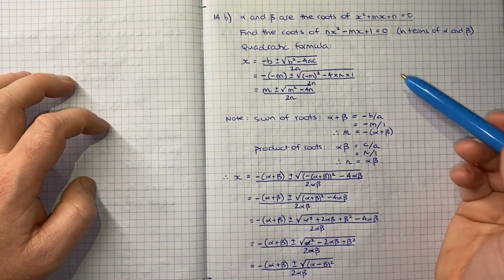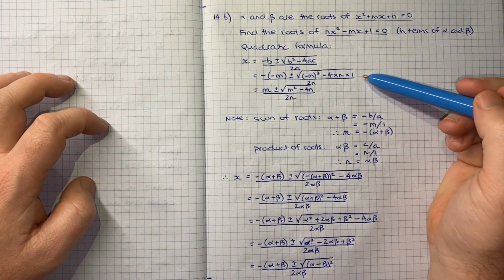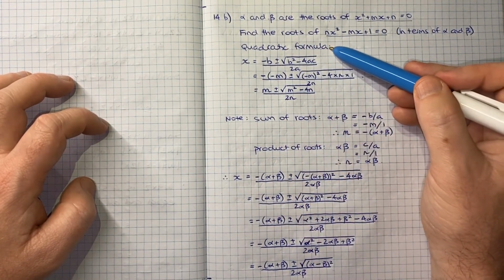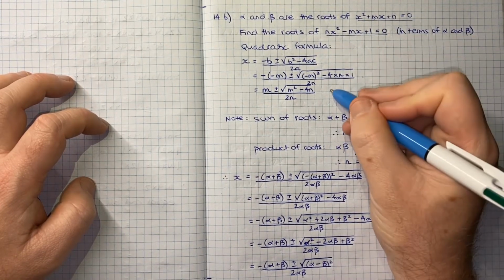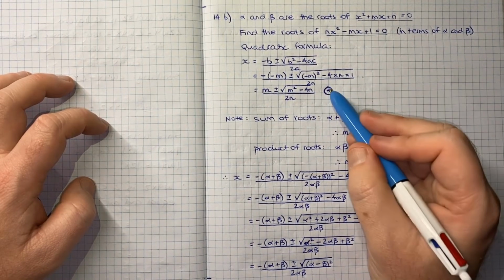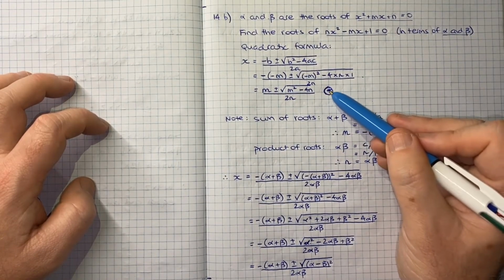I guess a lot of students could probably get started. You'd hope that most Extension 1 students would know, hey, we're looking at the roots of a quadratic, let's use our quadratic formula. Hopefully you're very comfortable with that part. I think maybe plenty of students stop here and so give up a few marks because maybe they didn't read closely that we want it in terms of alpha and beta. So you've got to be careful there.